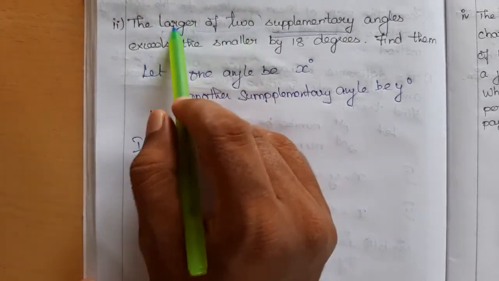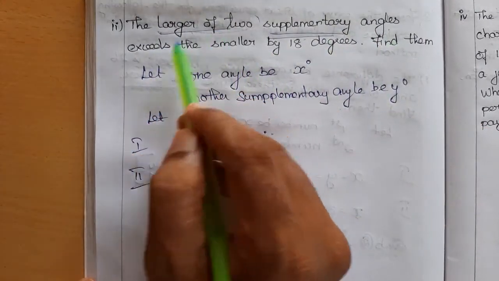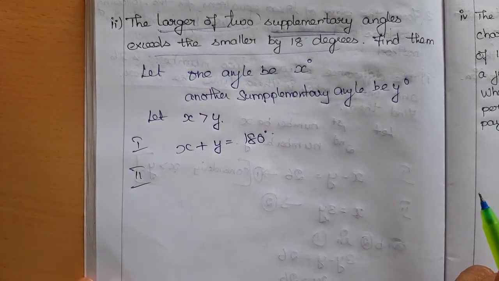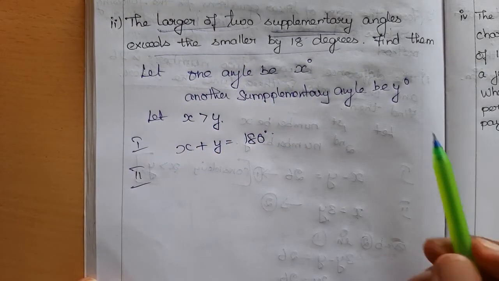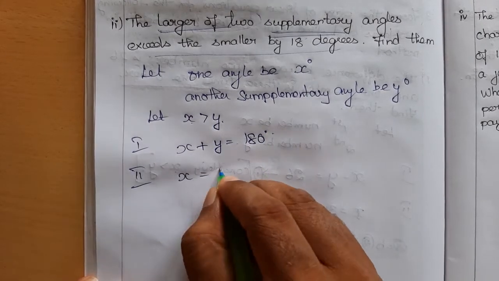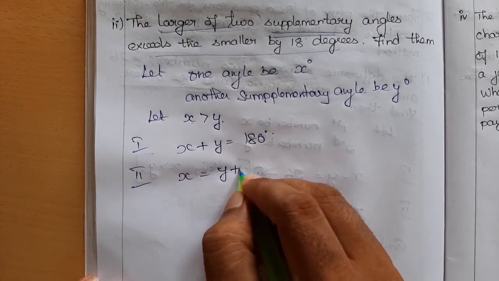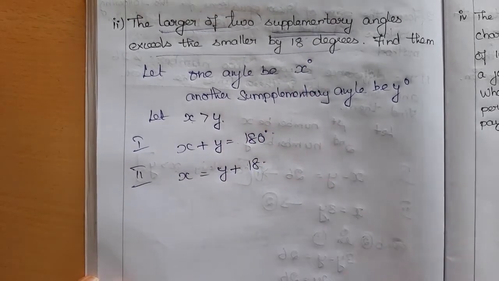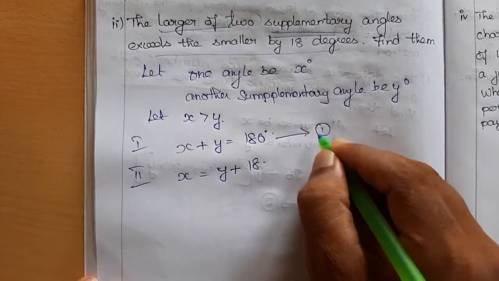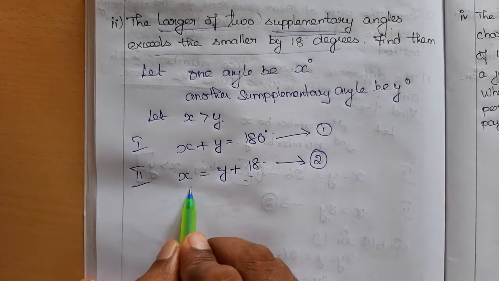The larger of angle exceeds the smaller by 18 degree. So which one here is the larger? I consider x is the larger. So x exceeds the smaller, which is y, by how much? 18. Clear? So this is equation 1. This is equation 2. Equation 2 is already expressed in terms of one variable, x.